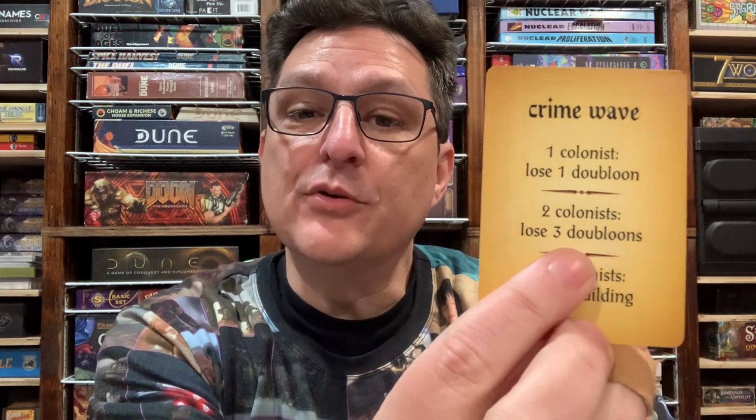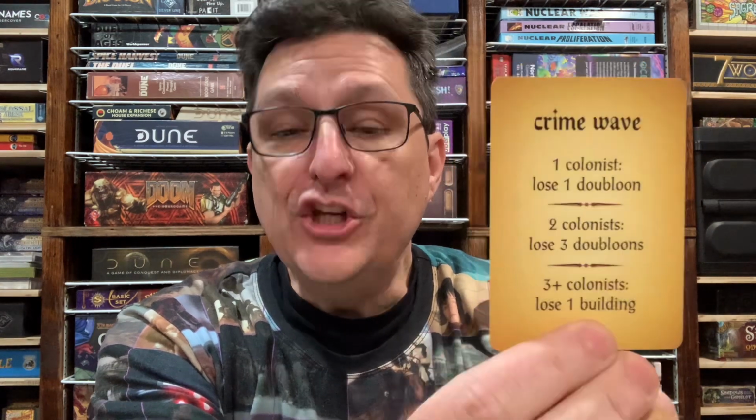And what is the crime wave? Well, when you have extra colonists that you cannot place on any of your buildings or plantations, there's going to be repercussions. Those are people without jobs, and the unrest gets too much, and so they're resorting to crime. So if you've got 1 extra colonist, you're going to lose a doubloon. If you've got 2 extra colonists, you're losing 3 doubloons. And if you have 3 or more, you have to lose 1 of your buildings. Your choice, but still very harsh effect.